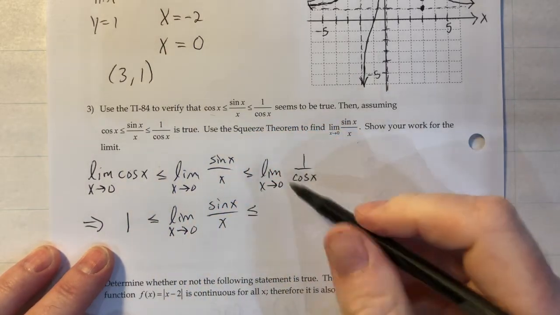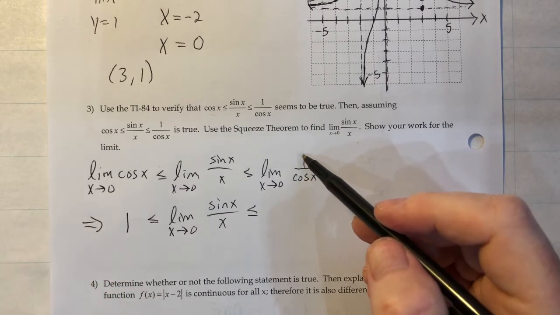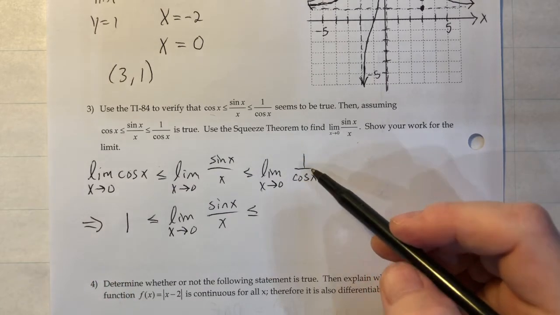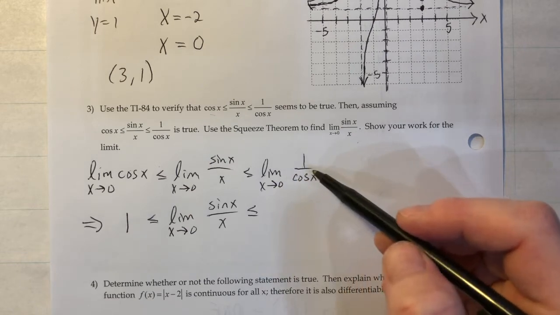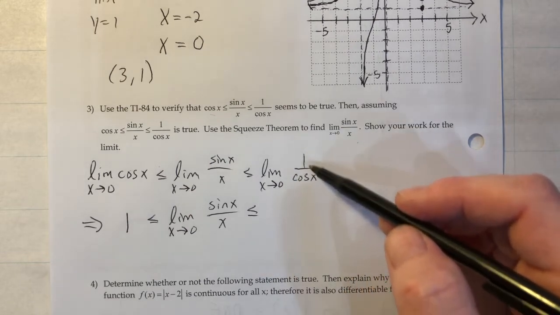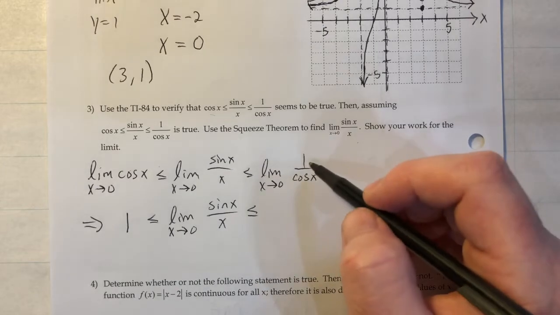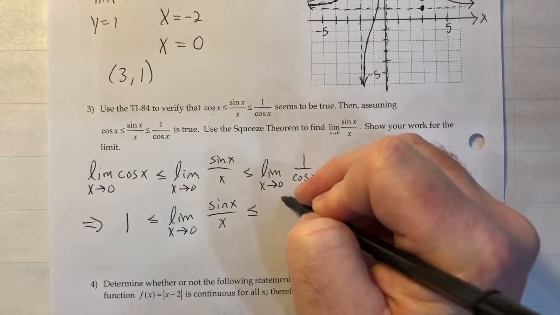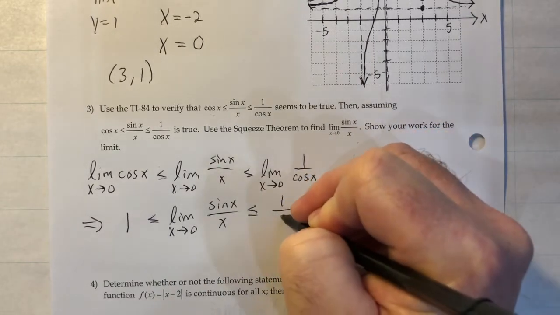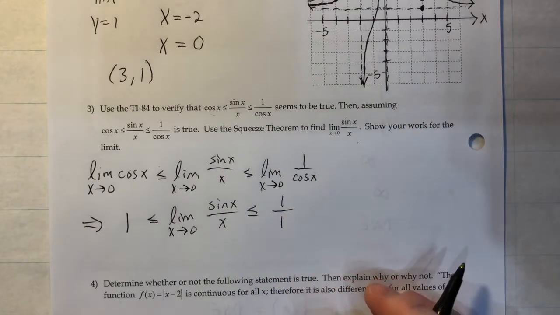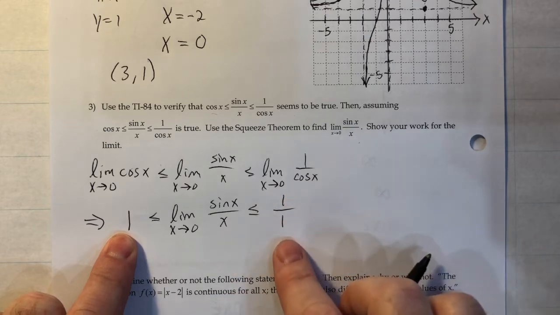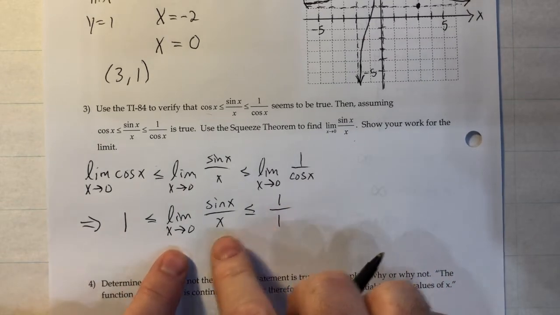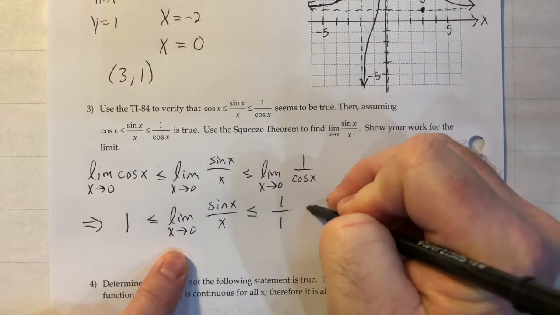And on the other side, here we have a constant function on the top and then a trig function on the bottom. So as long as plugging in doesn't create a 0 denominator, we can do that because these are both continuous functions. And when I plug that in, I have 1 on the top and I have cosine of 0, which is 1 on the bottom. So the answer on the left was 1, the answer on the right was 1 over 1. So by the squeeze theorem, the limit in the middle must be the same.